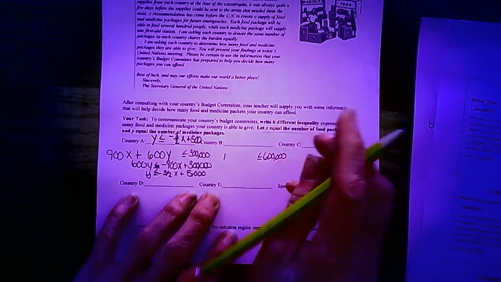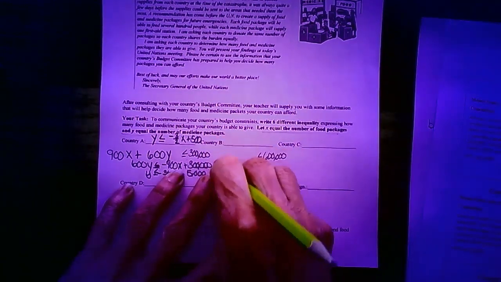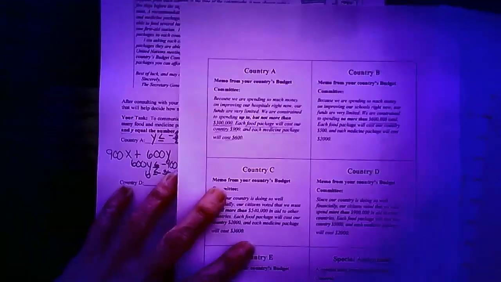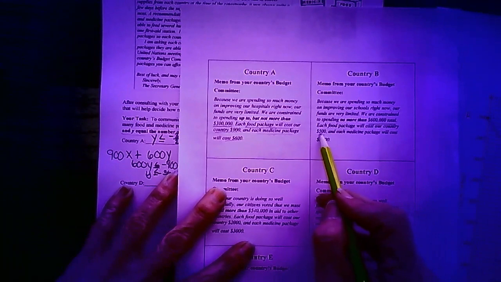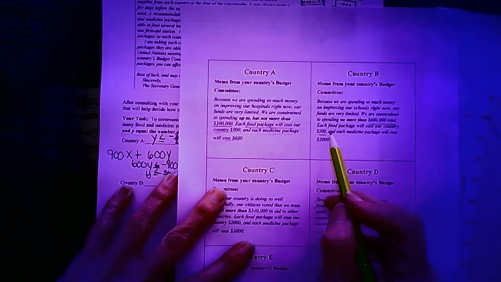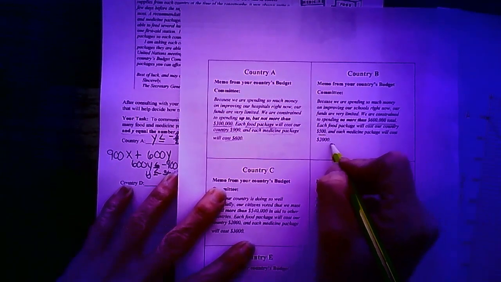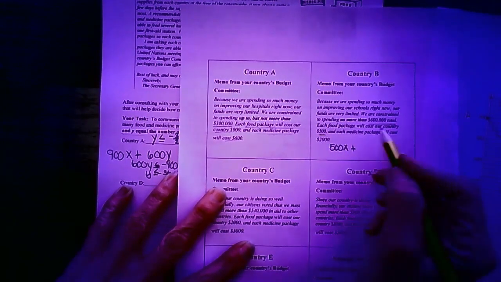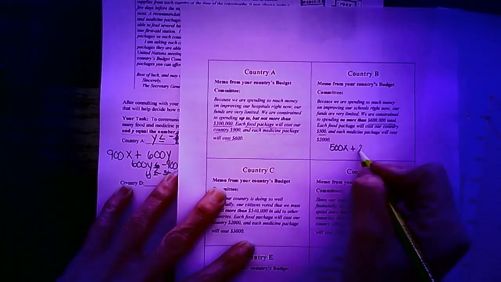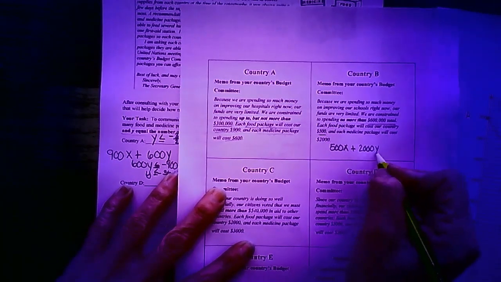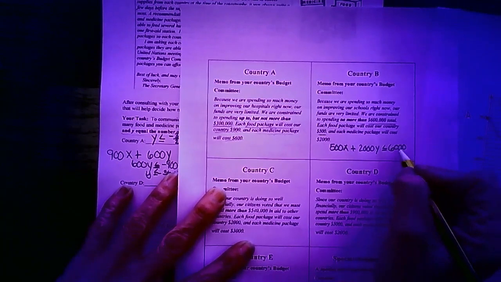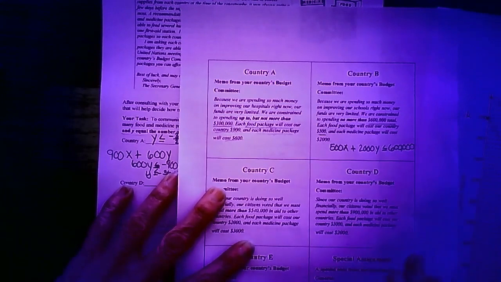So let's see what they come up with for how much it costs for their food packages. In this country, their food packages cost $500 each. So that'll be 500x. And their medicine will cost $2,000 each. And all of that has to total less than $600,000. Or up to 600,000.